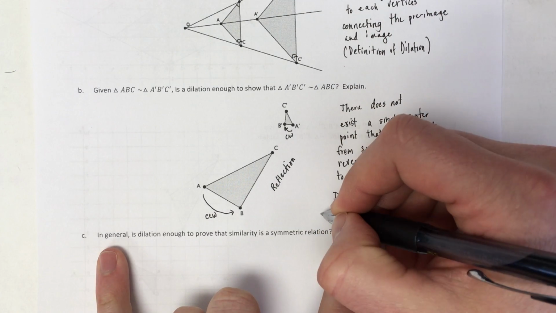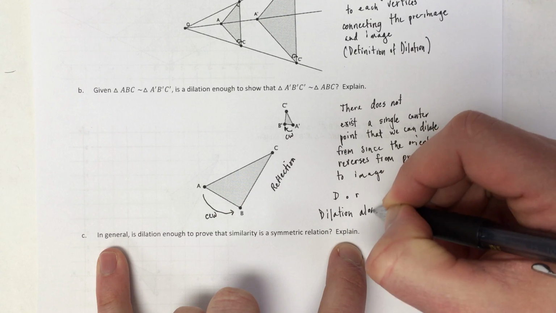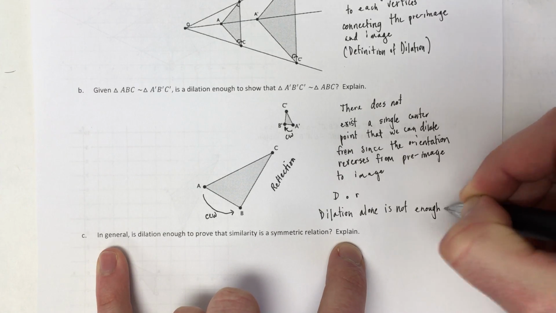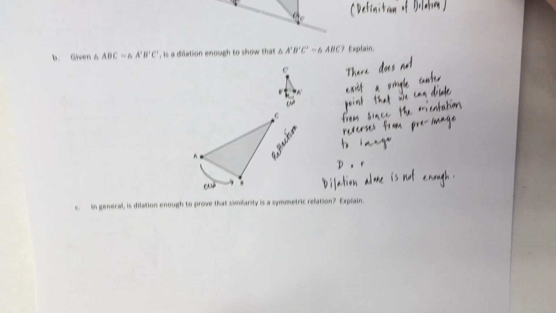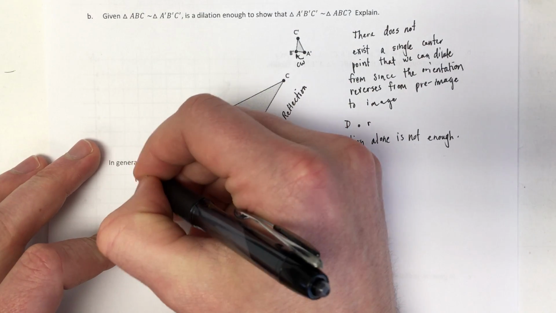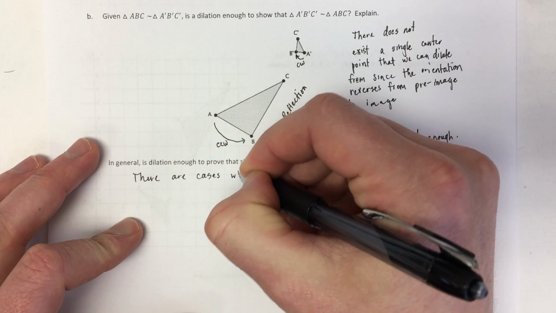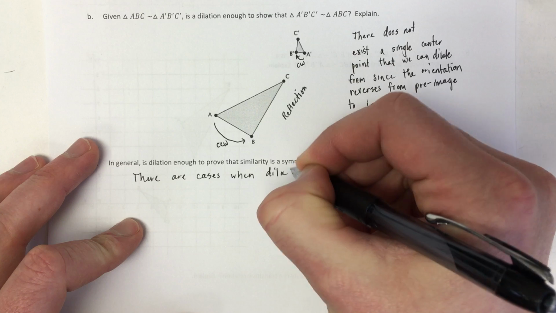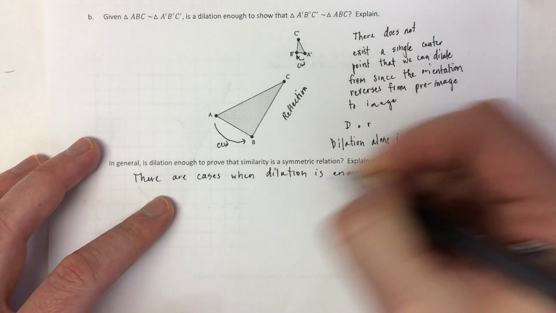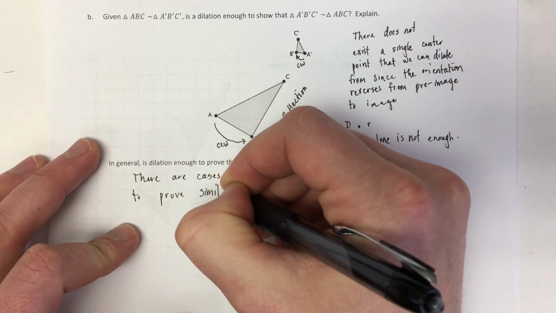So dilation alone is not enough. And so in general, is dilation enough to prove? There are cases when dilation is enough to prove similarity.